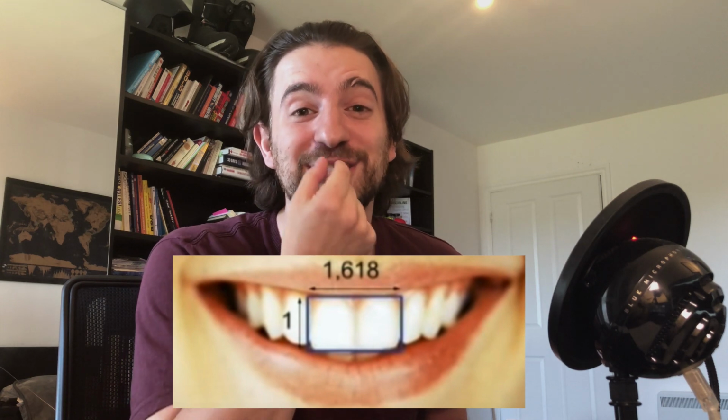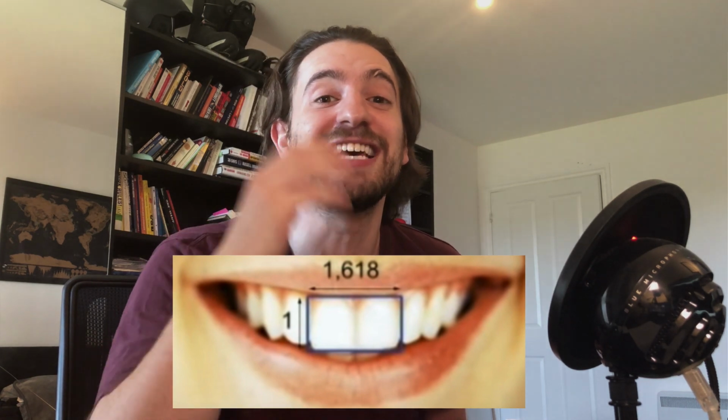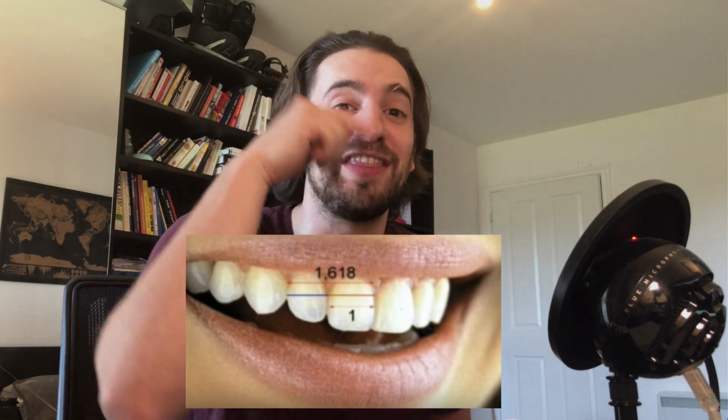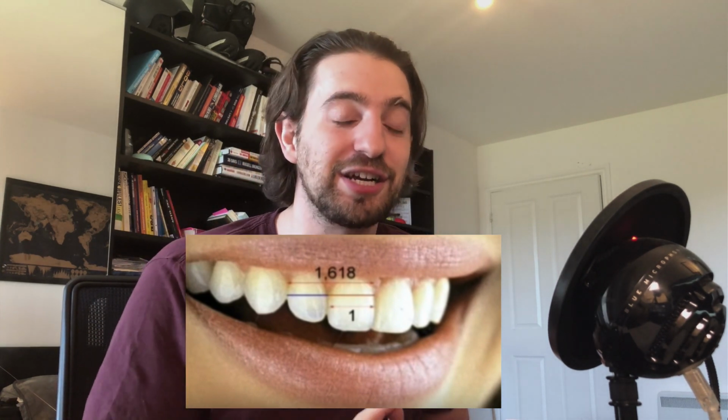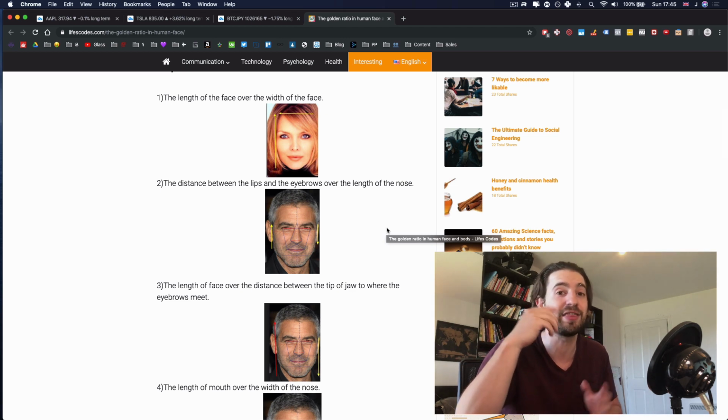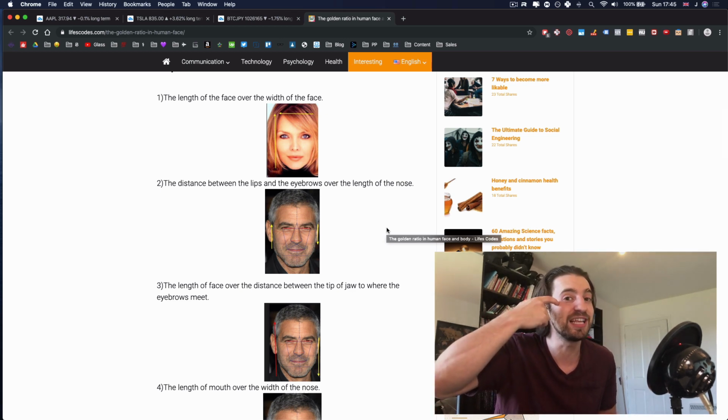In your teeth, the distance between the two teeth and the height of the teeth is a Fibonacci ratio, and the distance between the next two and the height of the middle is a Fibonacci ratio. It's in our faces. Our entire faces are made up of Fibonacci ratios, and if you look at this article I found online, the golden ratio in the human face, it breaks down everything from the height of the forehead to the nose to the distance over there. That's a Fibonacci ratio. The distance between the ears, the eyes, and the center, that's a Fibonacci.